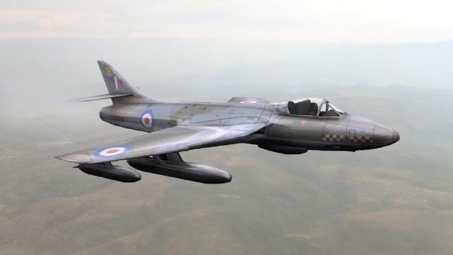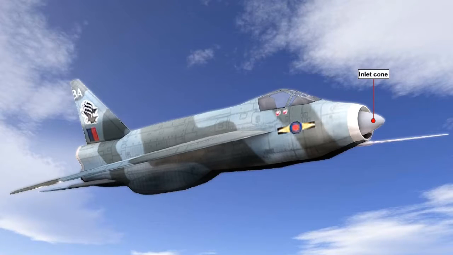For instance, many jet fighters are not designed for sustained supersonic flight, and can therefore use quite a simple intake diffuser. Some of the earliest types of supersonic aircraft featured a central shock cone, called an inlet cone, which was used to form the shock wave.